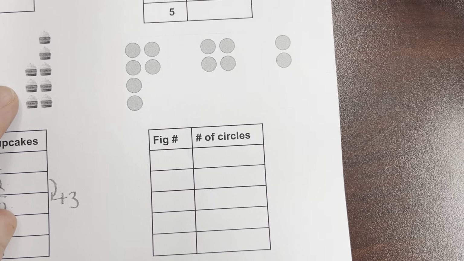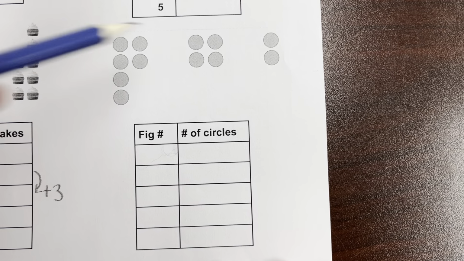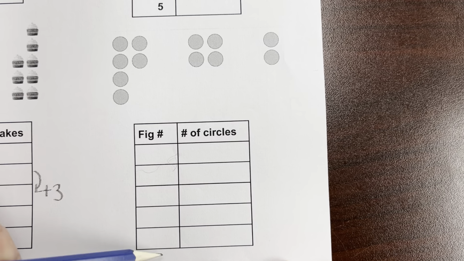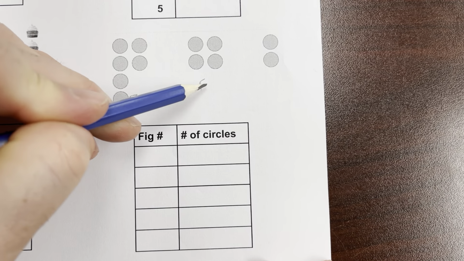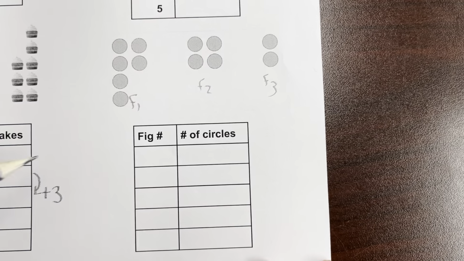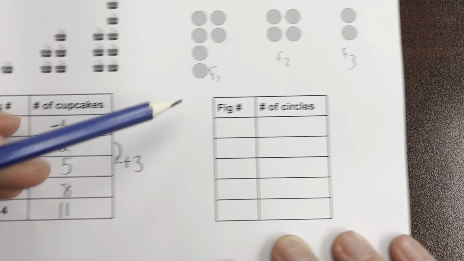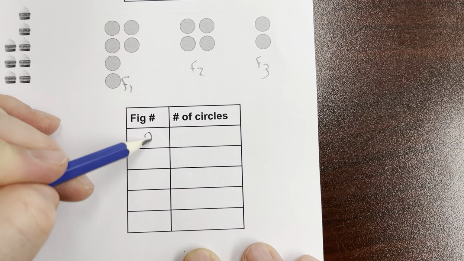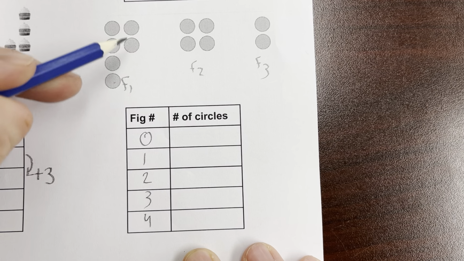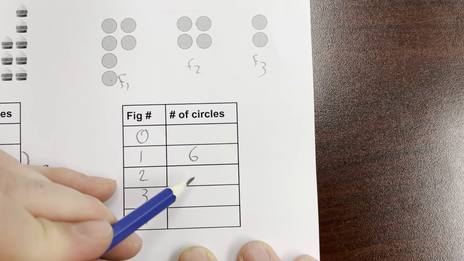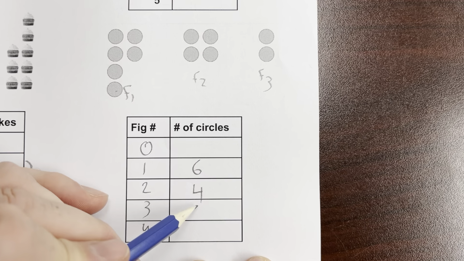We've got a pattern of circles here. Again, we don't have any figure numbers this time, we just have the table drawn for us. So this is figure 1, figure 2, and figure 3. Now again, they don't always have to be increasing. You'll notice on this one, it's going to decrease. So let's start with 0, 1, 2, 3, and 4. Figure 1 has 6 circles, figure 2 has 4, and figure 3 has 2.